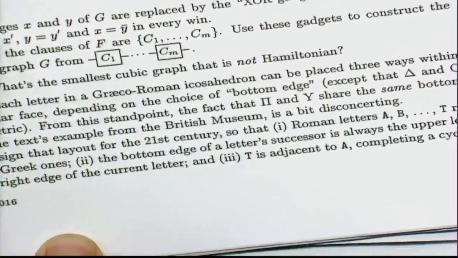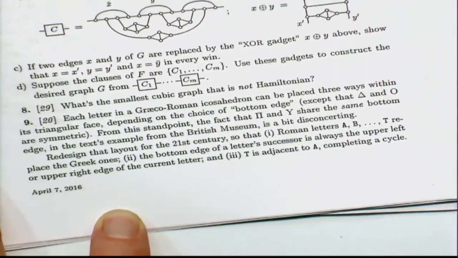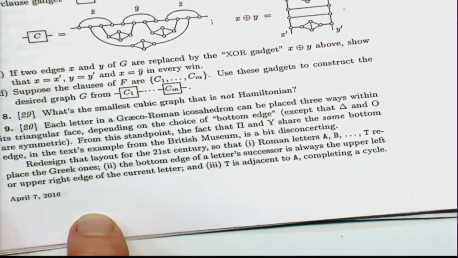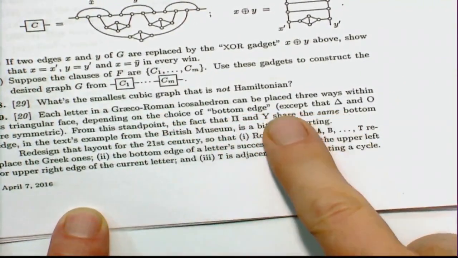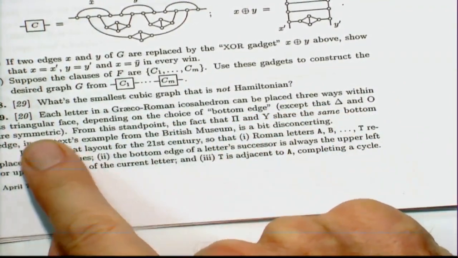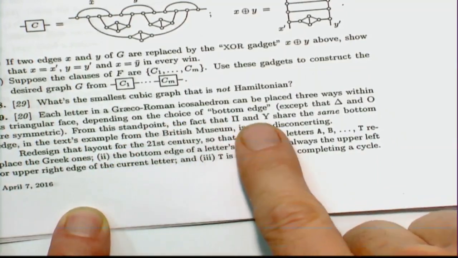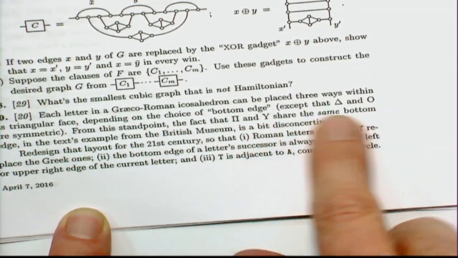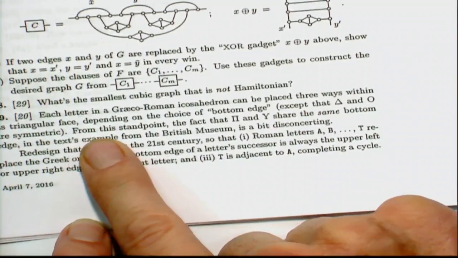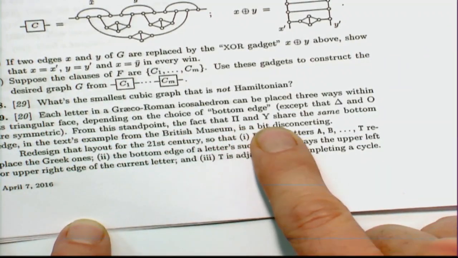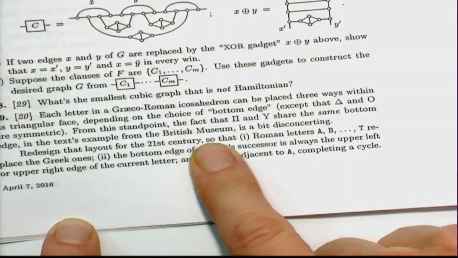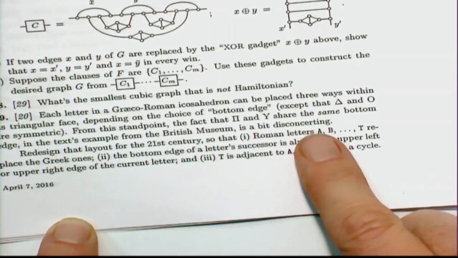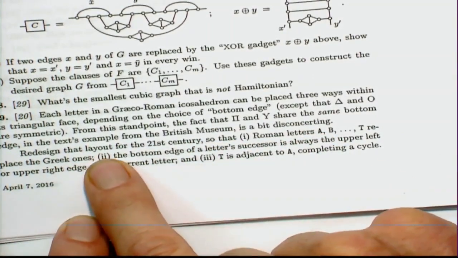Let me see how this works. I want to make sure you can see it. I'll read it to you. It says each letter in the Graeco-Roman icosahedron can be placed 3 ways within its triangular face, depending on the choice of the bottom edge, except that delta and omega are symmetrical. From this standpoint, the fact that pi and upsilon share the same bottom edge in the example from the British Museum is a little bit disconcerting. So redesign that layout for the 21st century.